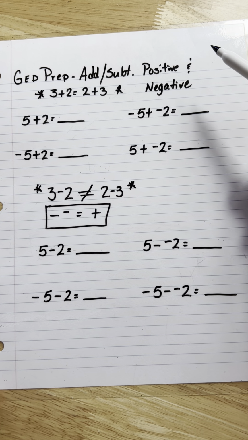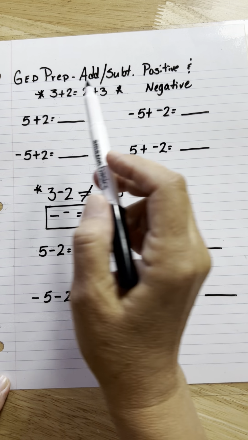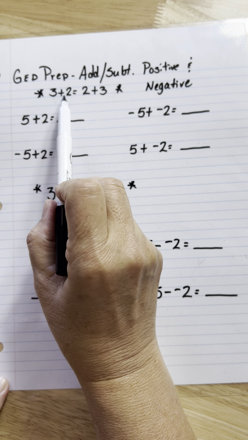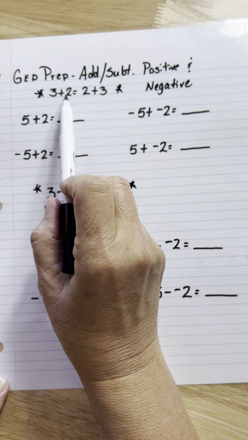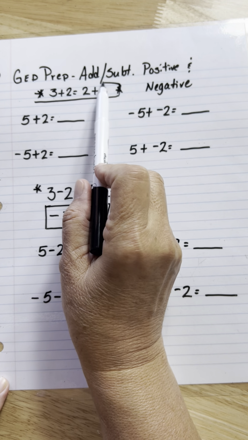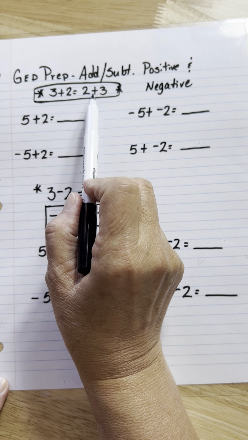So let's review addition and subtraction of positive and negative numbers now. First thing to remember is 3 plus 2 is the same thing as 2 plus 3. So addition is what we call commutative. You're just combining the numbers, and it doesn't matter which one you do first.